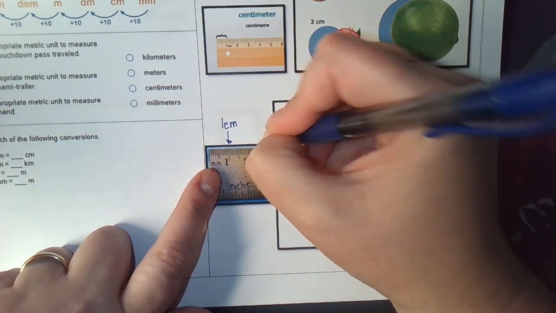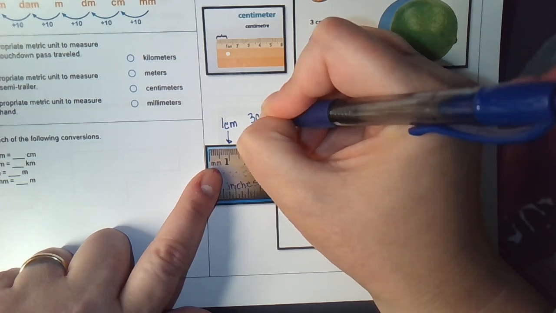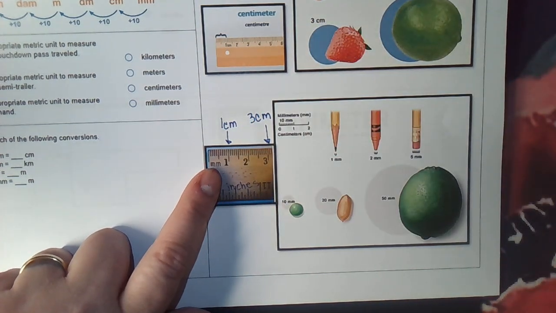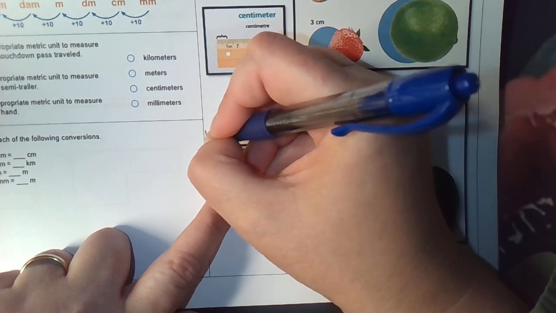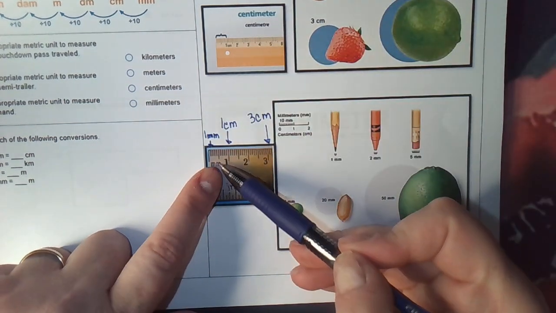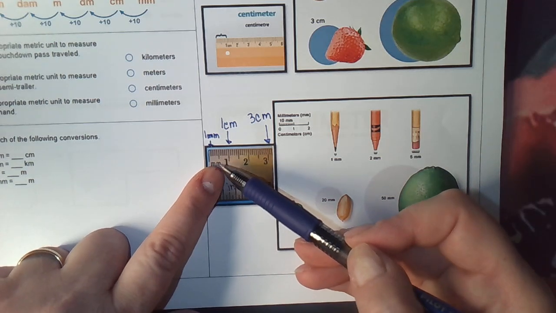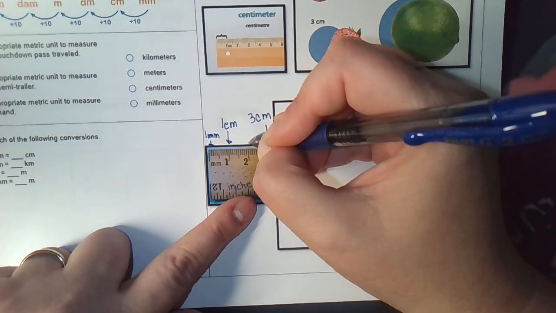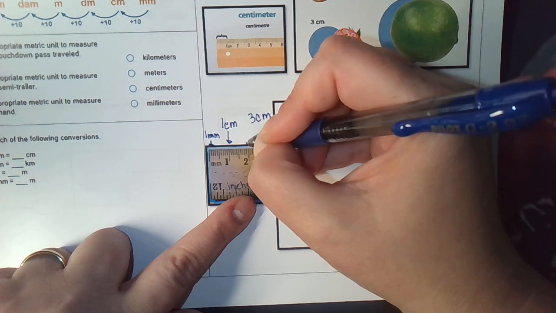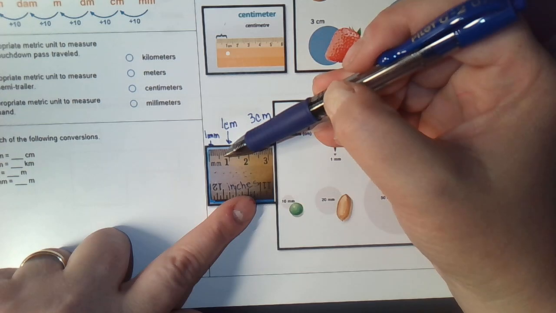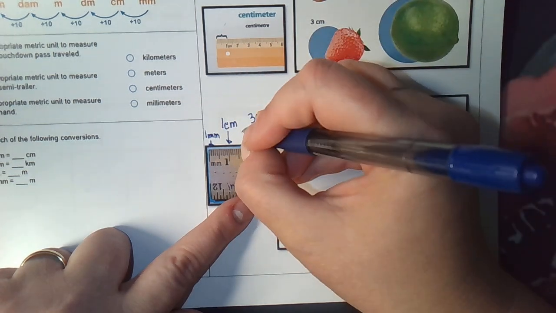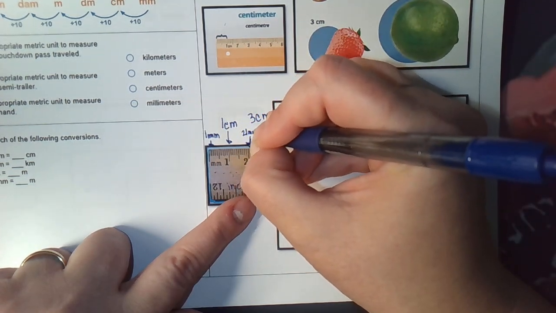This 3 represents 3 centimeters. But the millimeters are these super tiny tick marks with the centimeters. So like this little bitty tick mark after the 2 would be, I think, 21 millimeters.